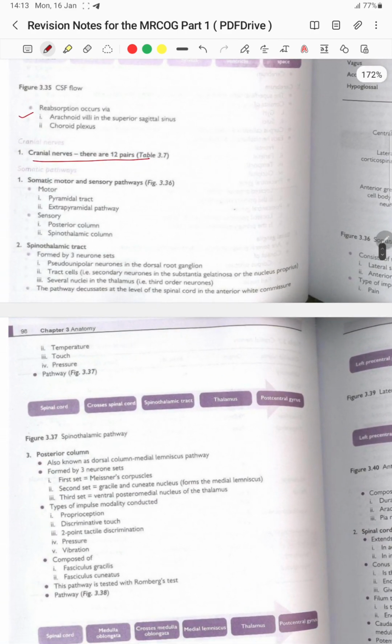Now, the somatic pathway and the sensory pathway. The motor, it is the pyramidal tract and the extrapyramidal pathway. Sensory, the posterior column and the spinothalamic column. The spinothalamic tract, they are formed by the neuron sets and the pseudo unipolar neurons in the dorsal root ganglion.